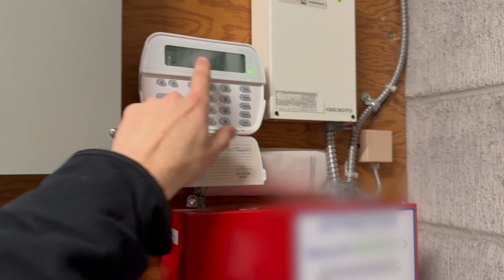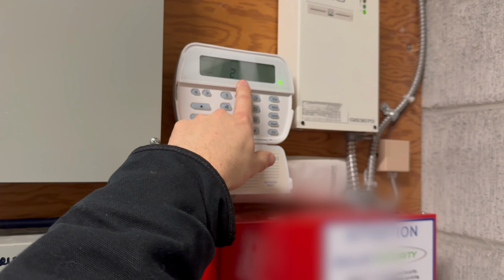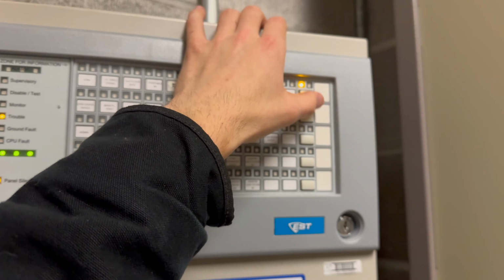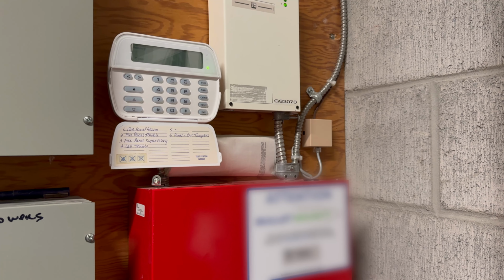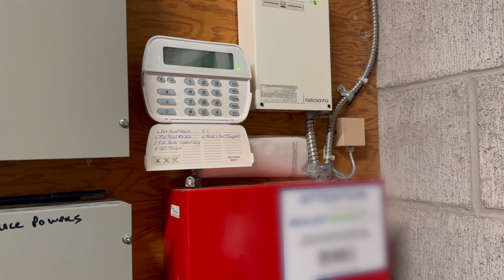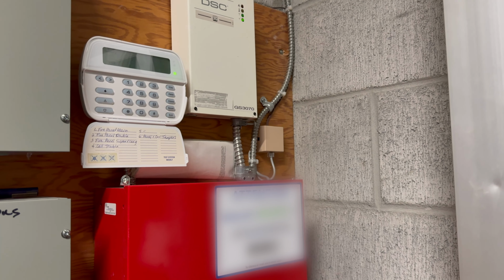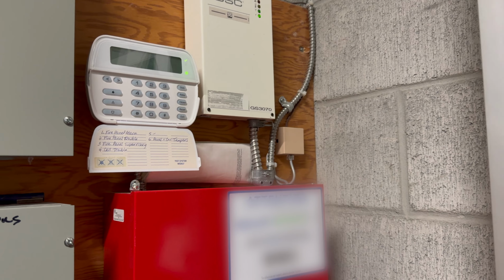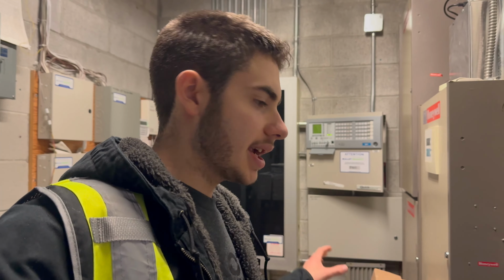There you go, you can actually hear the relays in this click. So 2 is the only one still active, which is system trouble. Should go back to normal on here. 2 should go away. There you go. Okay, this was a good one. Everything came through as it was supposed to.